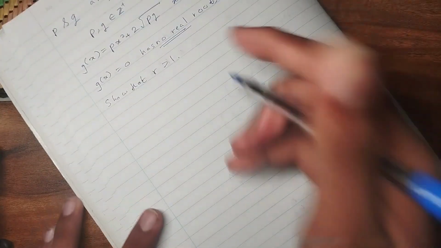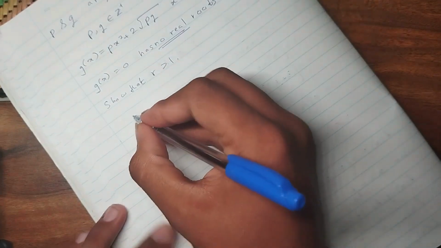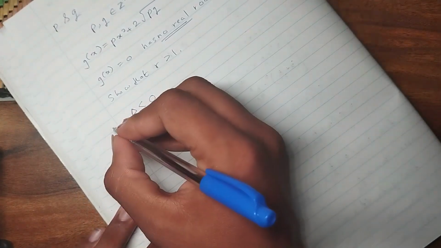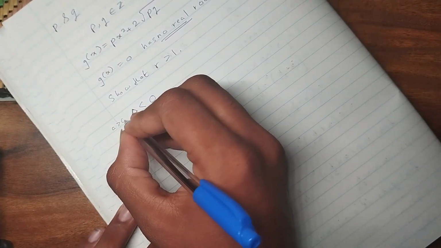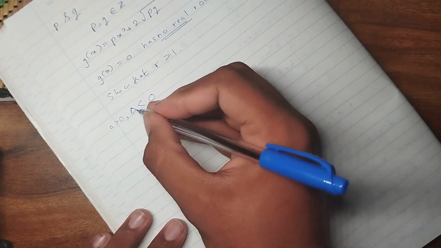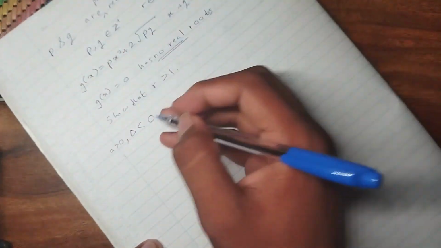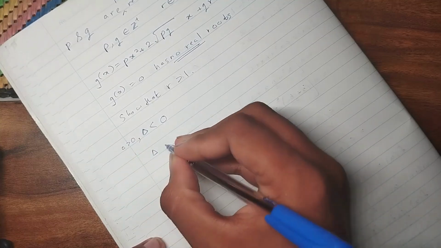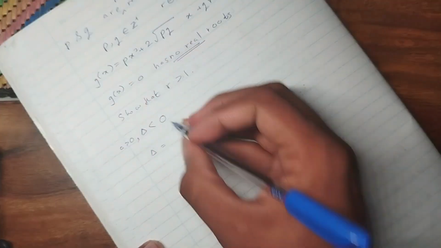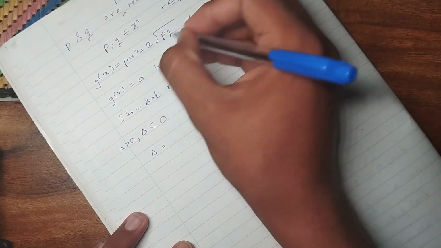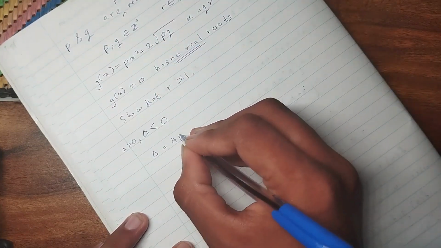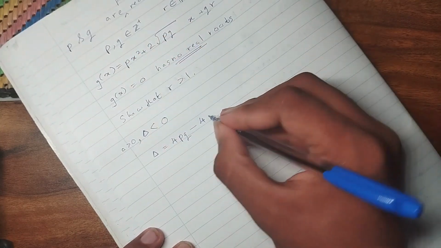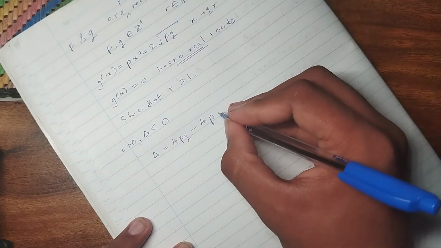Okay, so we know if there's no real roots, the discriminant should be less than 0 when a is greater than 0. Here a is p, so they say p is greater than 0. So discriminant equals b squared, this value is squared, so 4 times pq minus 4, a is p, c is qr.